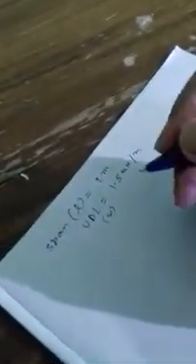UDL W equal to 1.5 kN per meter, and length of the cantilever CB carrying load equal to 1.6 meter. Let it be A. Okay, now draw the figure.